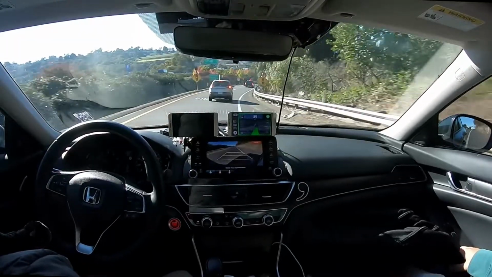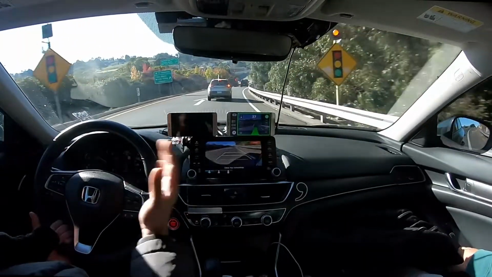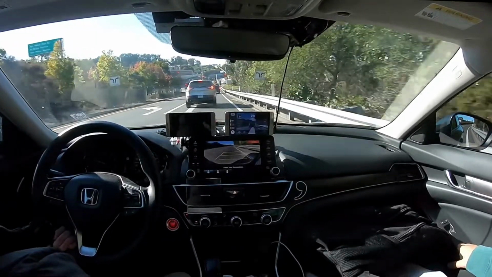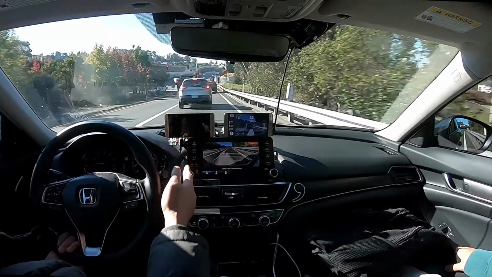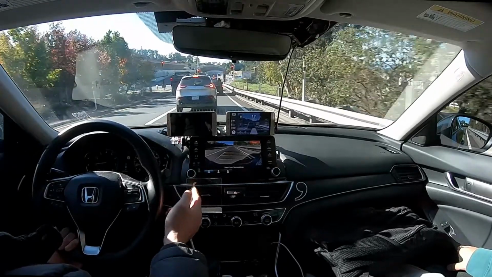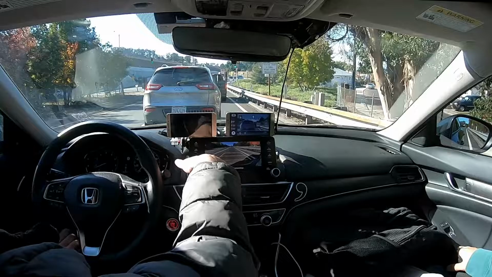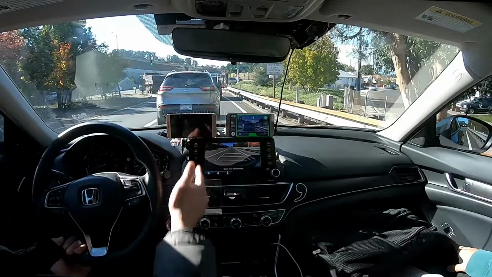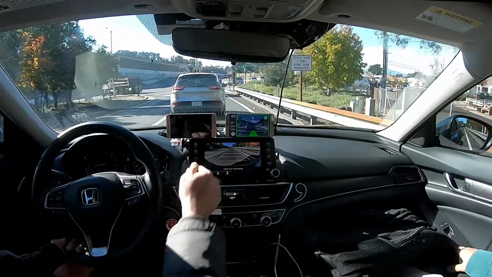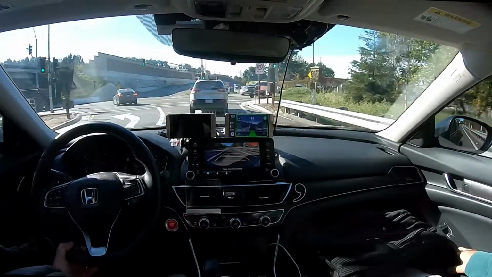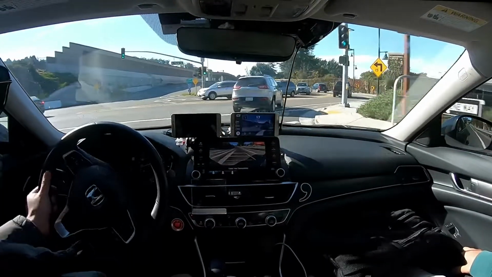My current AC is low on this side, and it's basically getting diverted to this phone, because I changed the flap facing this way, so it's diverting. So right now it's 40 Celsius.